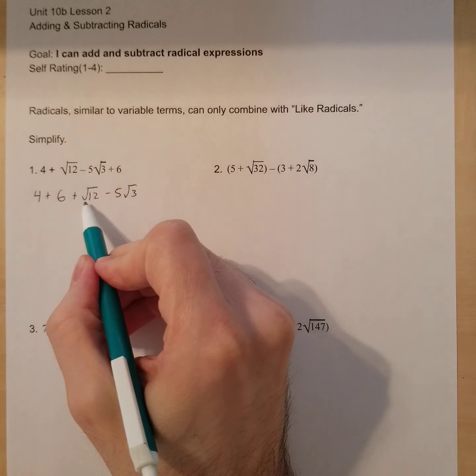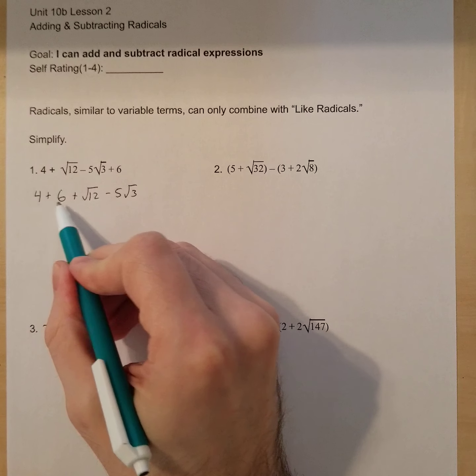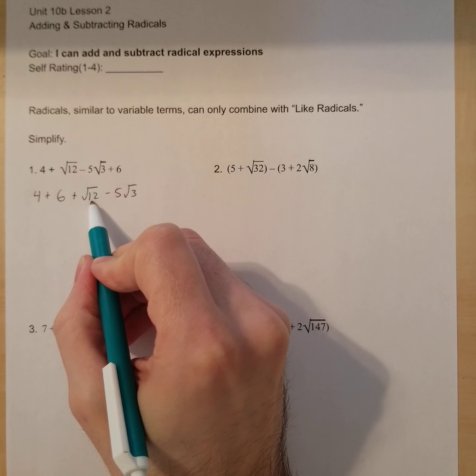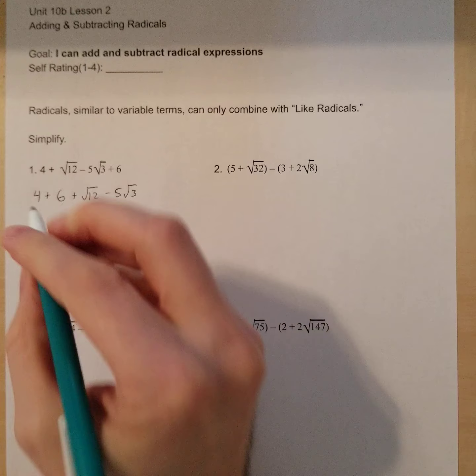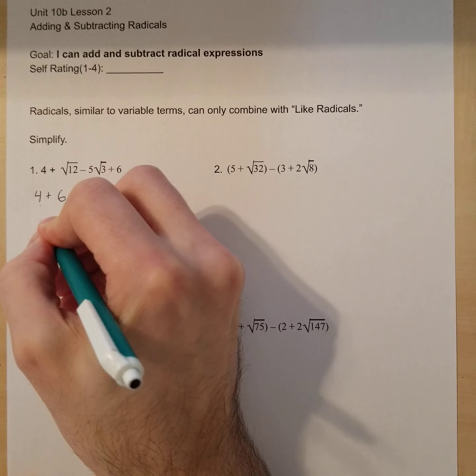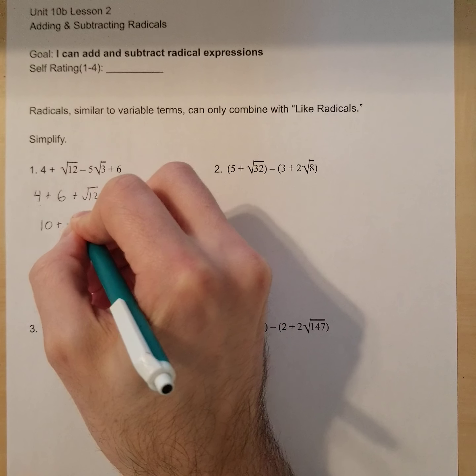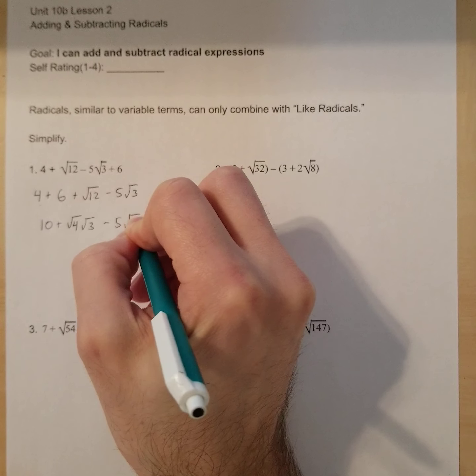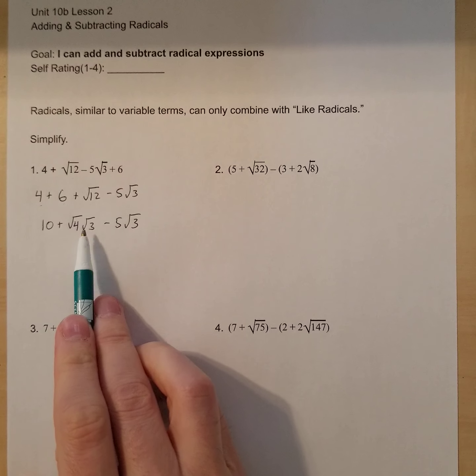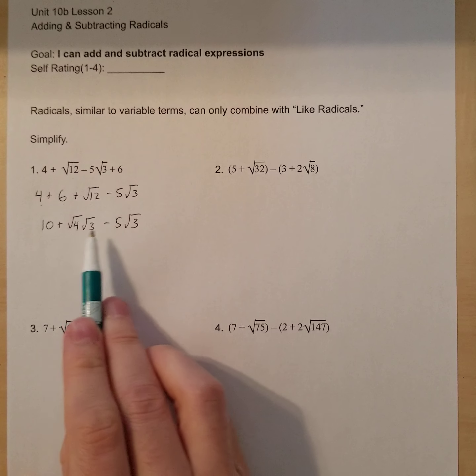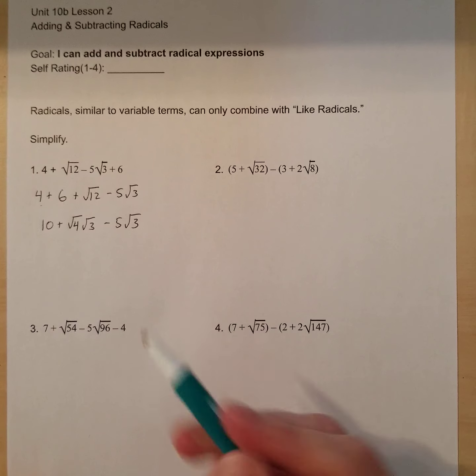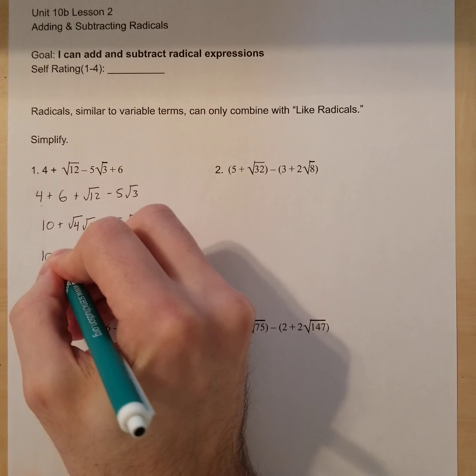From here, in addition to combining the 4 and the 6, I'm going to split the square root of 12 into root 4 and root 3. So 4 plus 6 gives me 10, but this 12 I'm going to break down into root 4 times root 3. And now we can see the startings of creating like radicals. We have a root 3 here and a root 3 here. The square root of 4, we can evaluate that. It's perfect. It's 2.